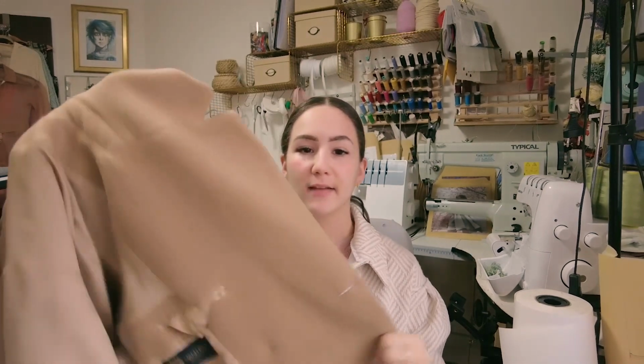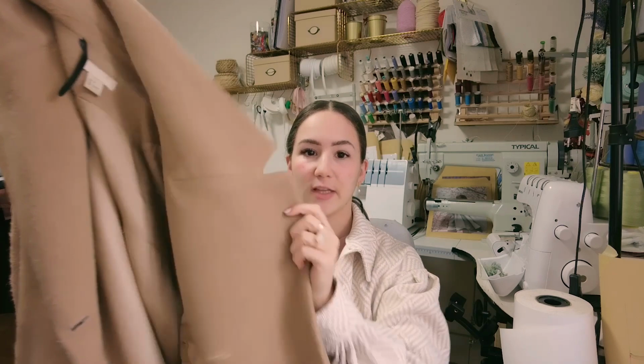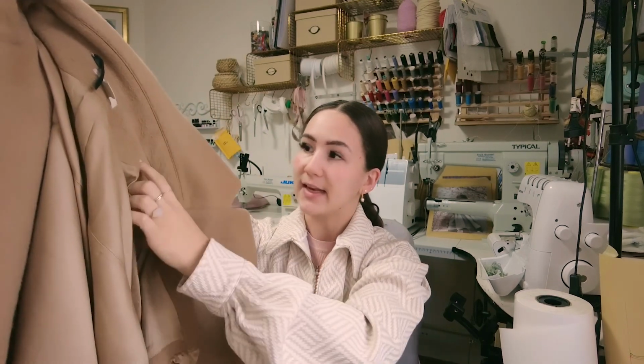As we're looking at this coat right here, you can see that this here in the front has the label collar attached, and then when you open it up, there is the same fabric on the inside as well. This is the front facing, and up here you can see the collar band, and then here the back neck facing.